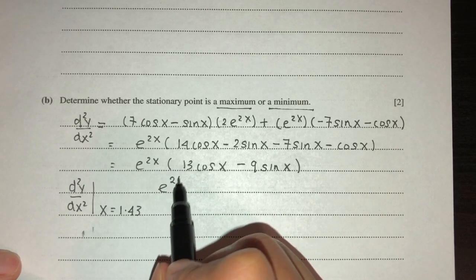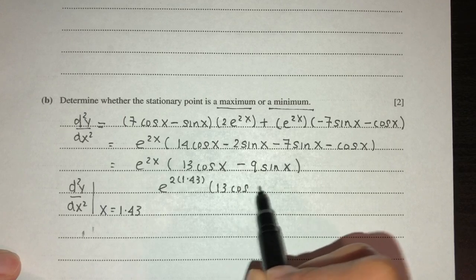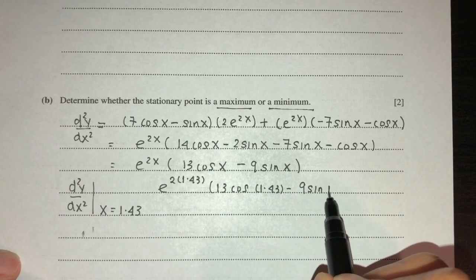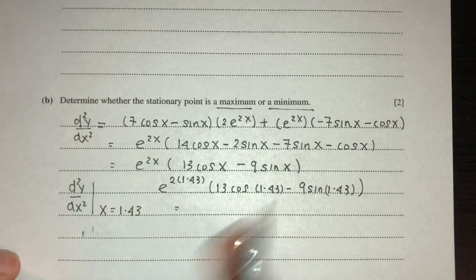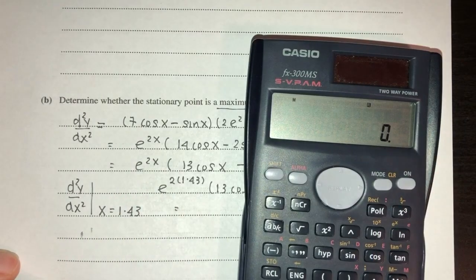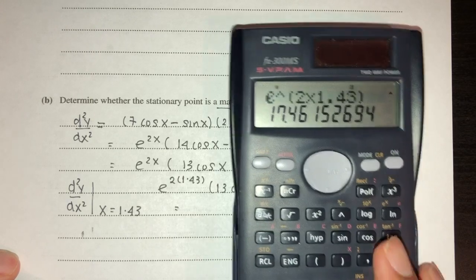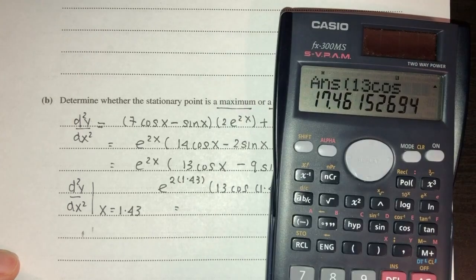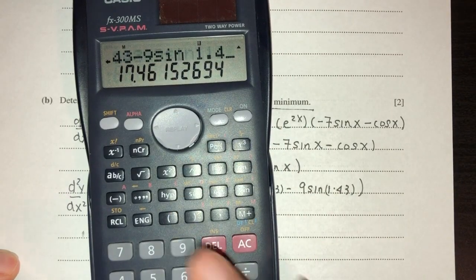Exponential 2 times 1.43 and 13 cos 1.43 minus 9 sine 1.43. Let's find what is the value for this expansion. So first exponential 2 times 1.43. That will be what? That will be this multiplied by 13 cos 1.43 minus 9 sine 1.43.